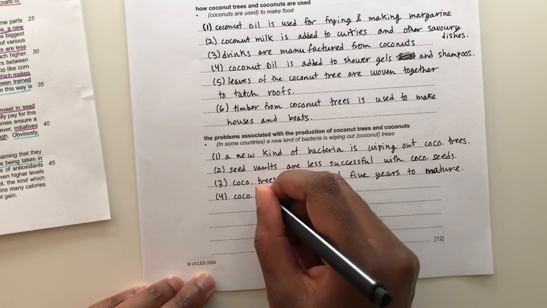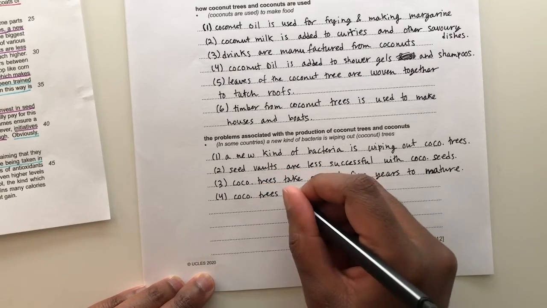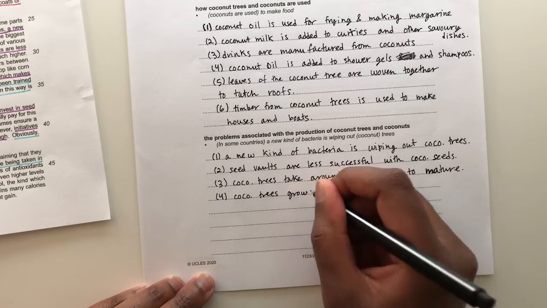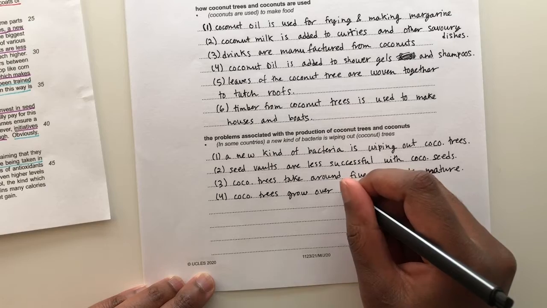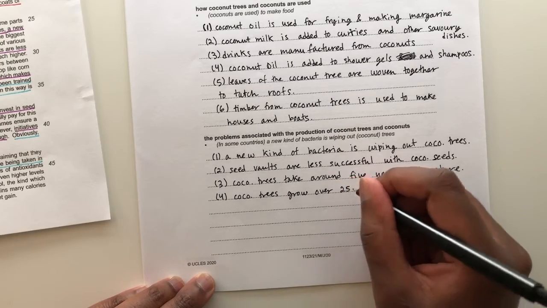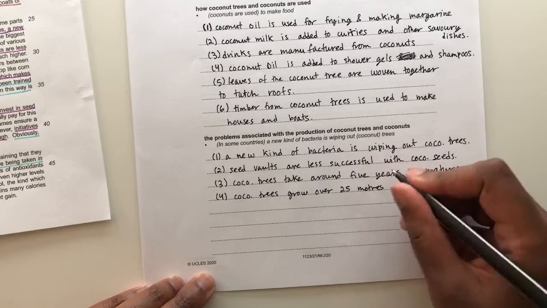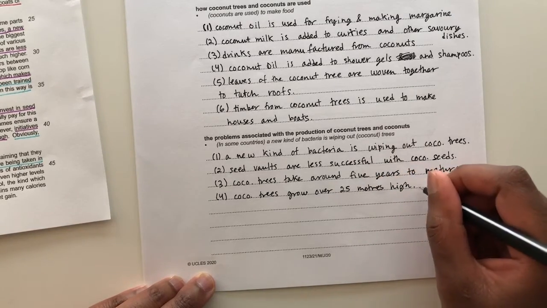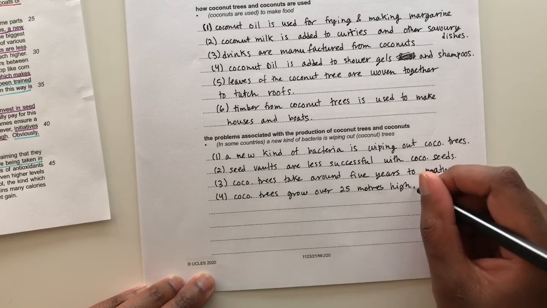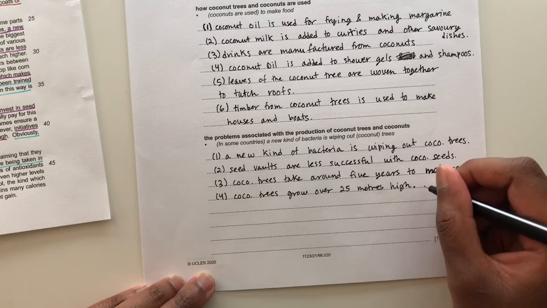Cocoa trees grow over 25 meters high. And I'll finish this here, so period, and then I'll start my next statement.